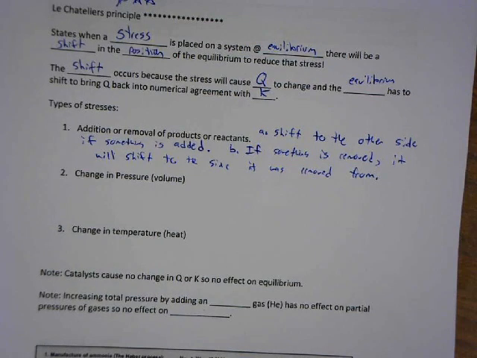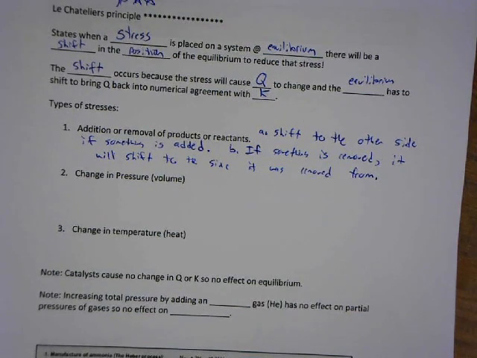Does that make sense? So I have reactants, and now I'm taking away reactants. If I take away reactants, I now have more products. So it's going to shift to that same side, right? So if I remove something, it shifts to the side it's removed from. If I remove products, I now have more reactants. It's going to shift to the products. Head nod if you're okay with that.